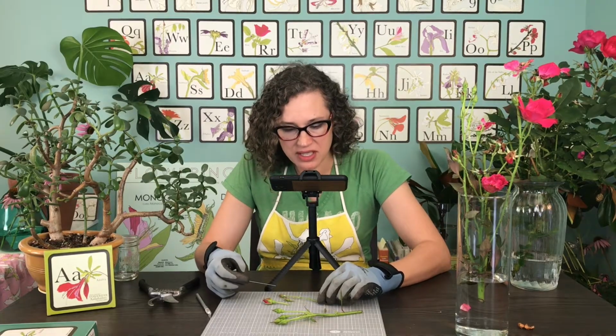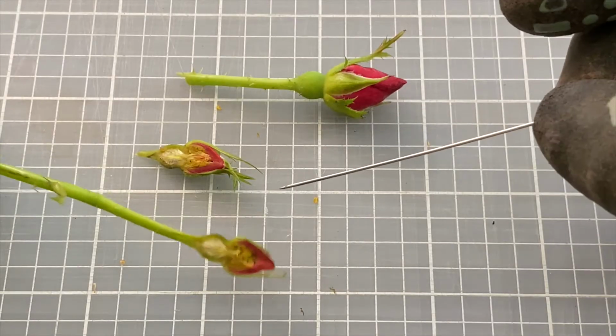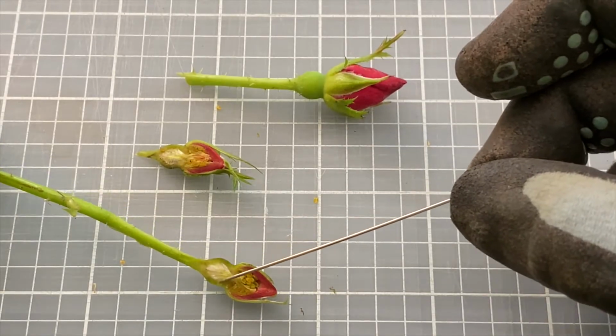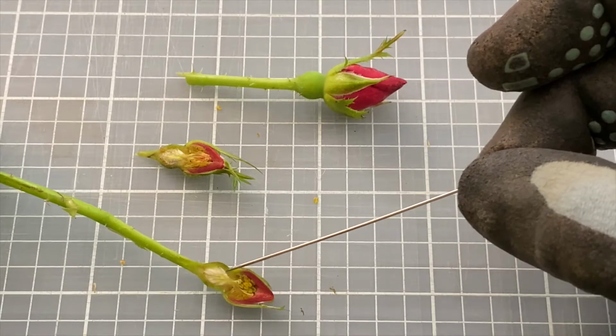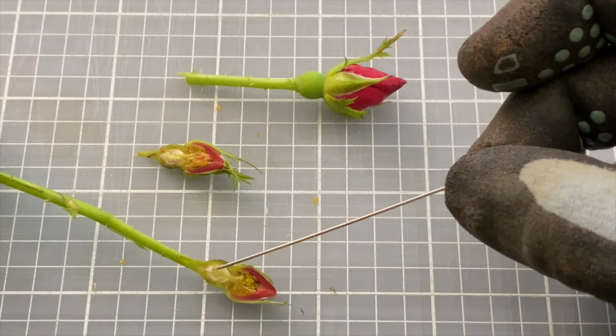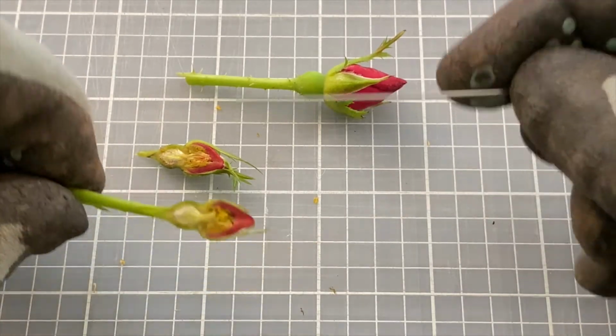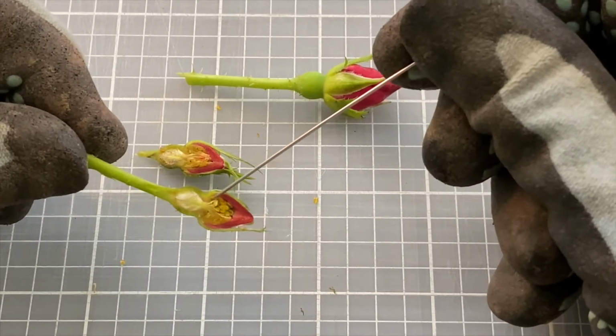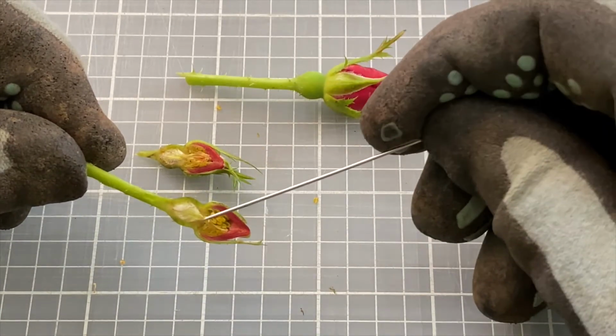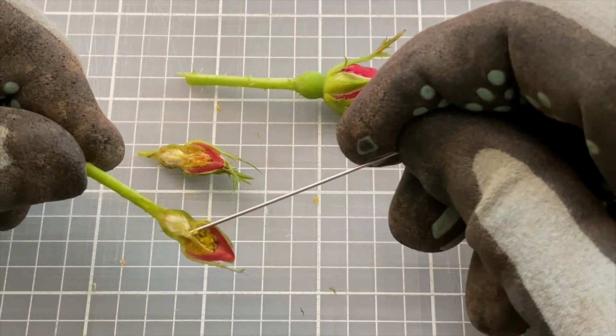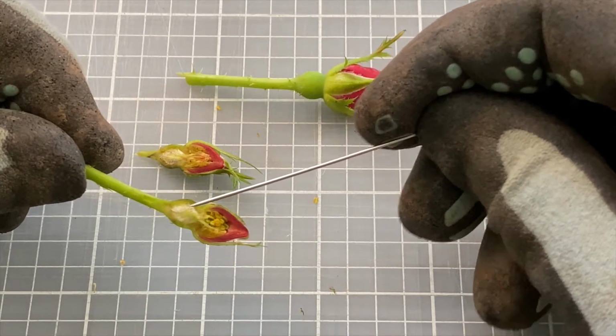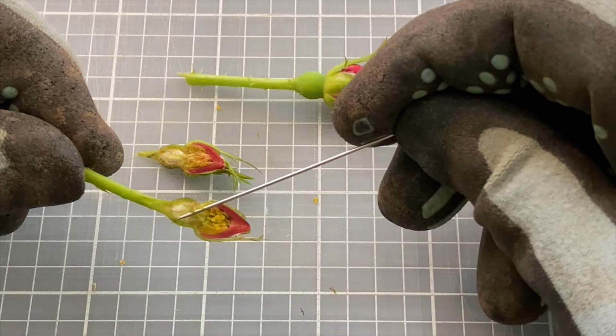So even here, at this early stage, the ovary is pretty round. You can tell that it's a prominent feature. Let's see if we can open it up just a little. Let's see how much I cut into it. All right, so you can see these pieces in the middle.